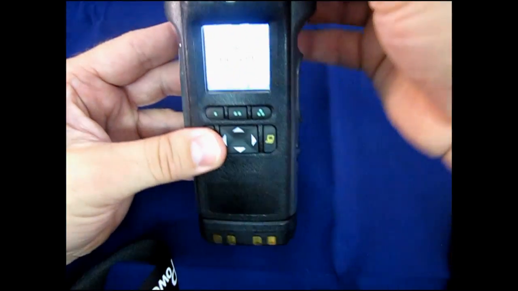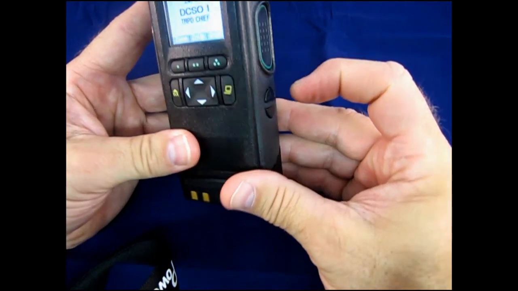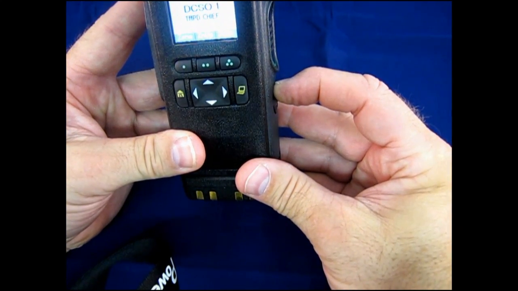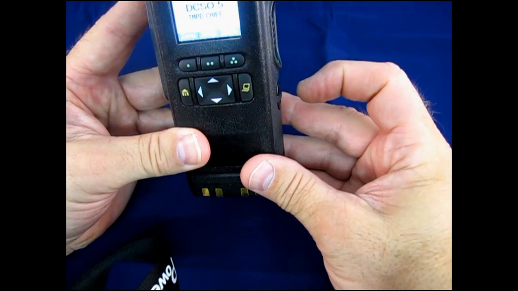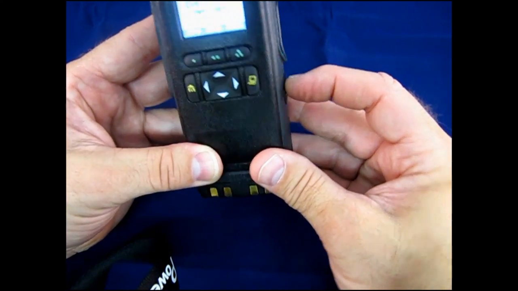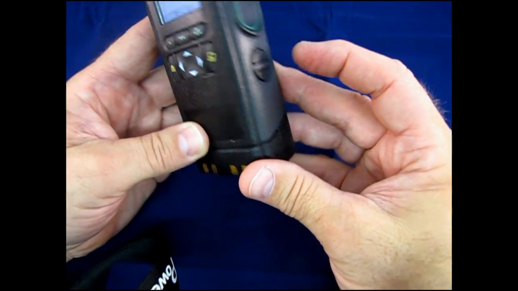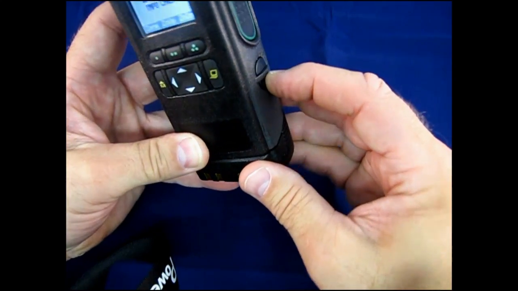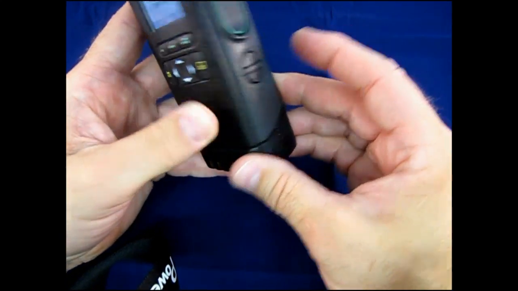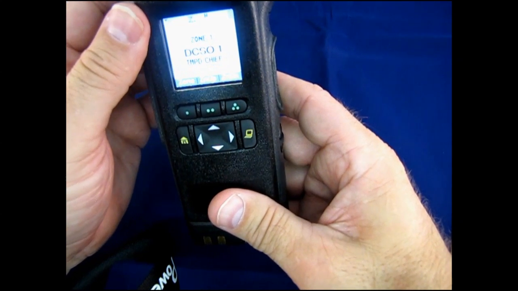So if you want that button to take you to Legacy Zone Channel 5, push and hold, you hear the beep, and now when you push it, it'll take you to that channel, that talk group. And this is just a squelch. That is the basics of the APX6000 radio.